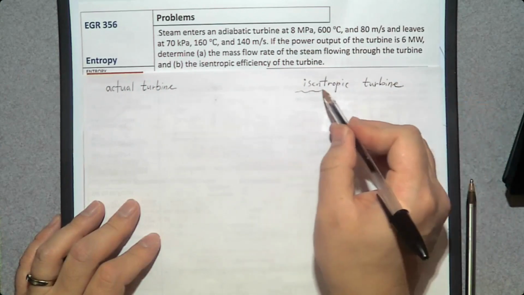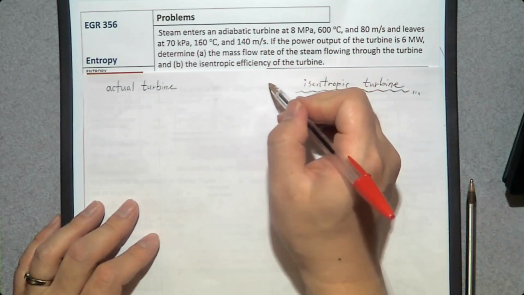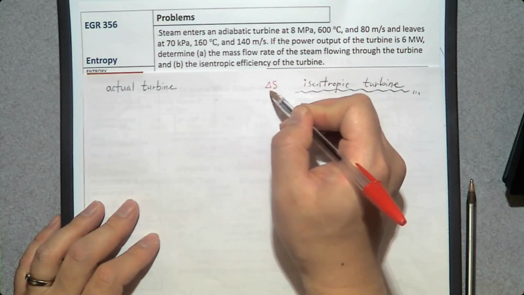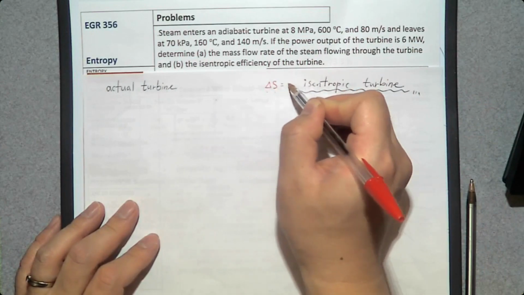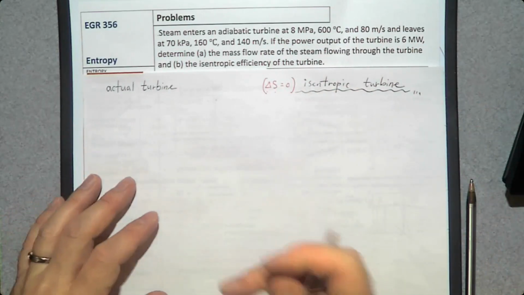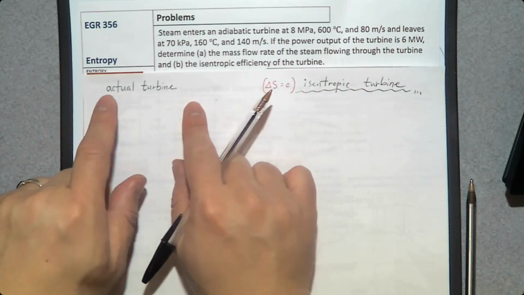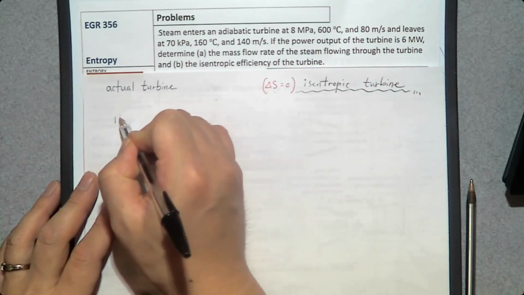Of course, this is the ideal turbine. And isentropic means entropy S remains constant. In other words, the difference in entropy is going to be 0. Then let's analyze this actual turbine first. The turbine looks like this.